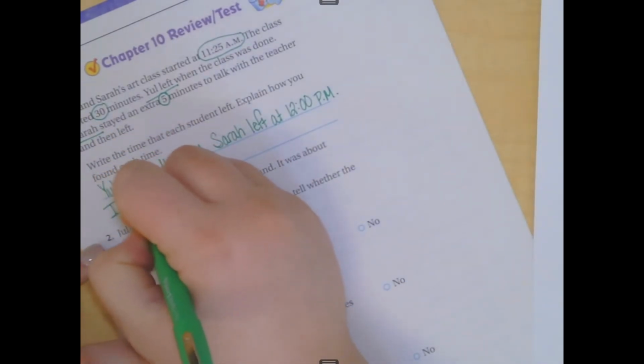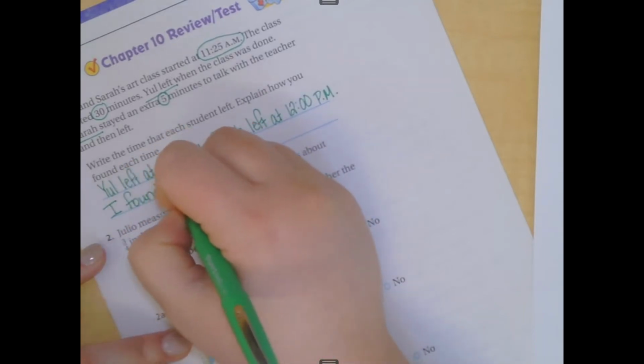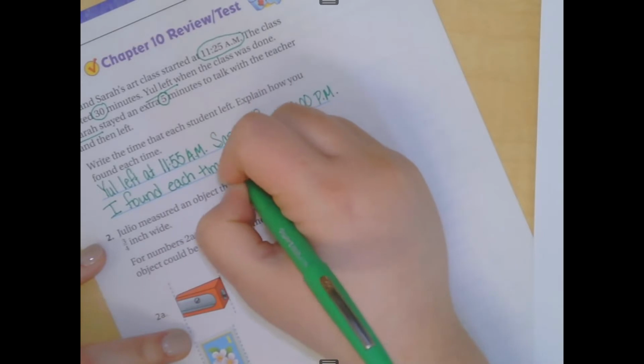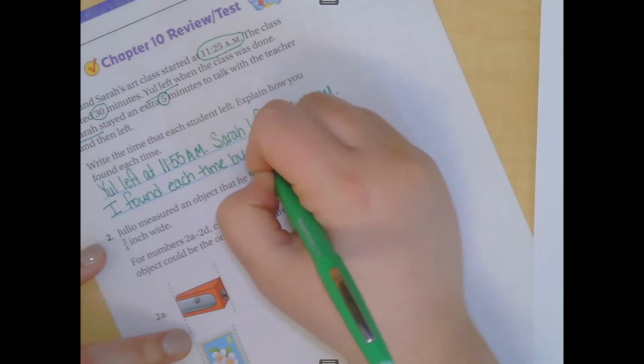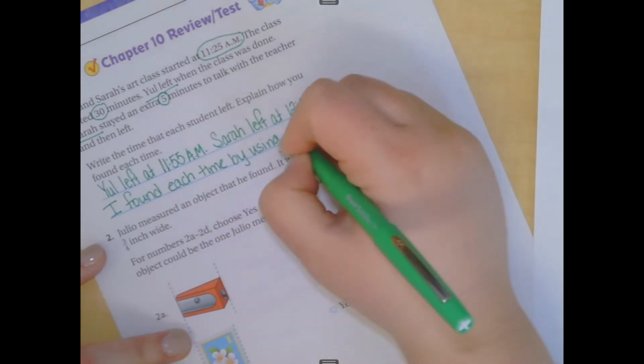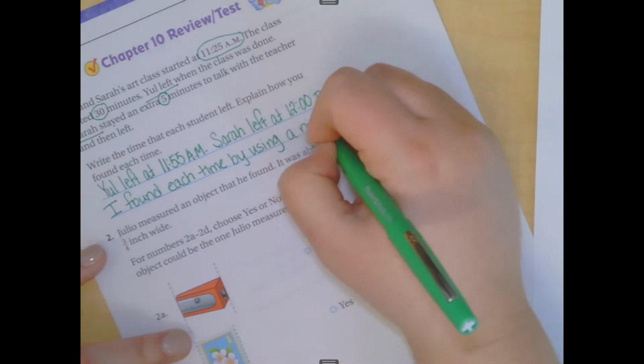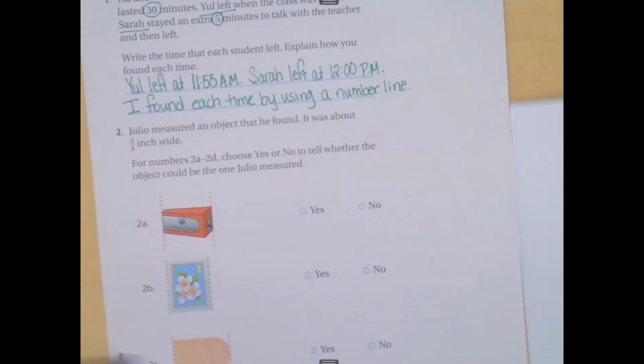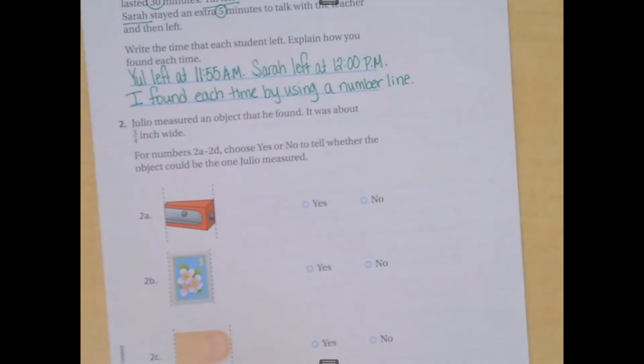I found each time by using a number line. Okay. Super simple, doesn't have to be complex. Okay. All right. Number 2.